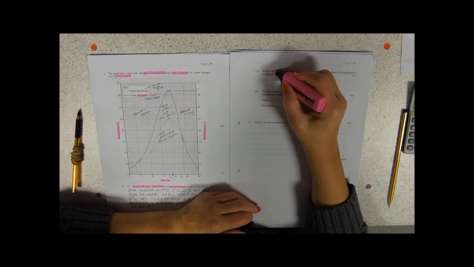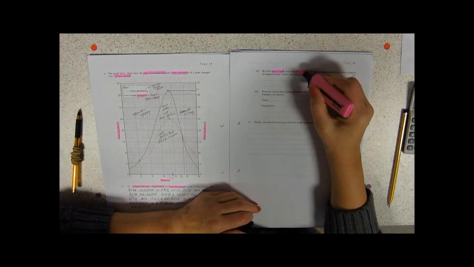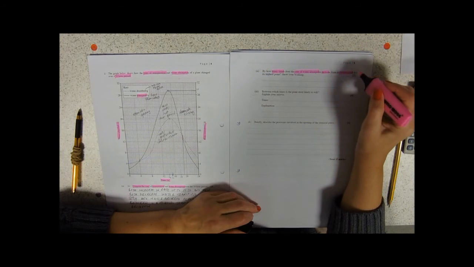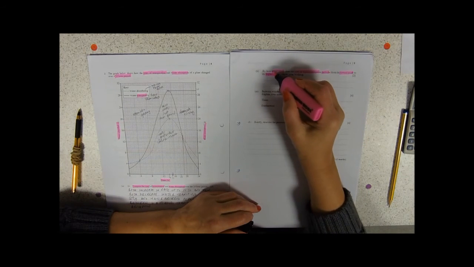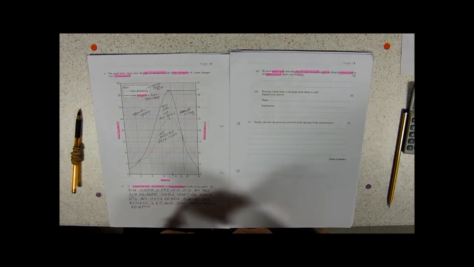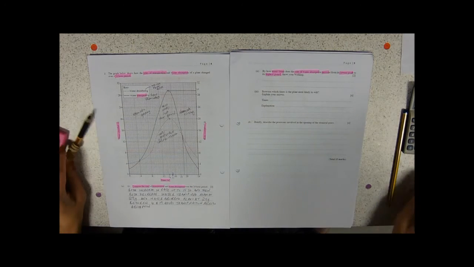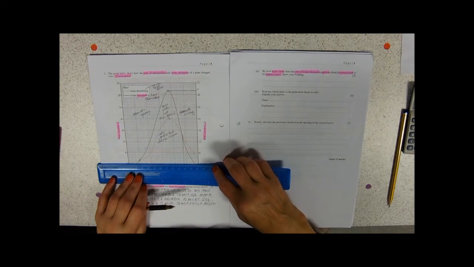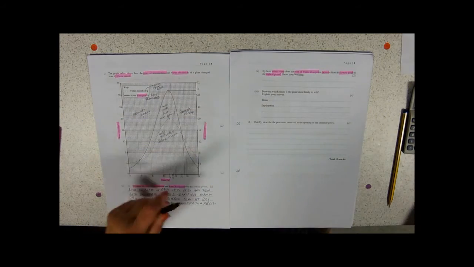By how many times does the rate of water absorption increase from its lowest to its highest? So let's see, put my ruler on again. Lowest point 4, highest point 20.